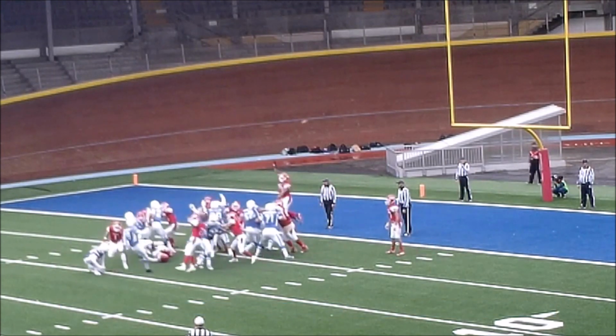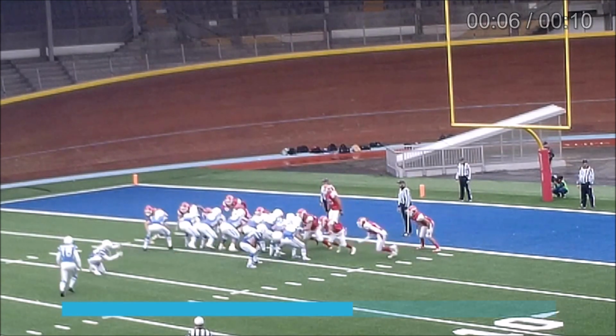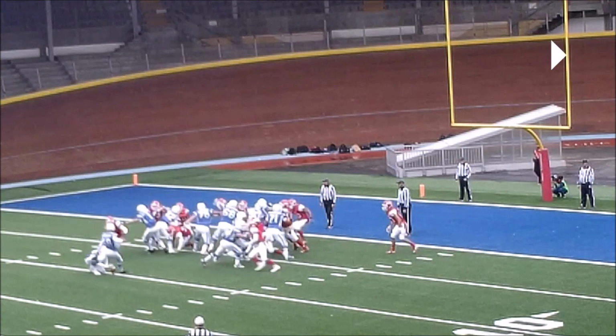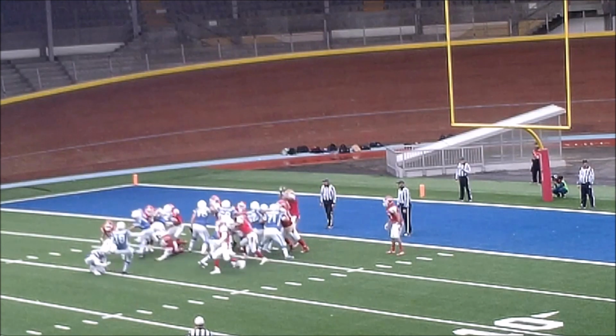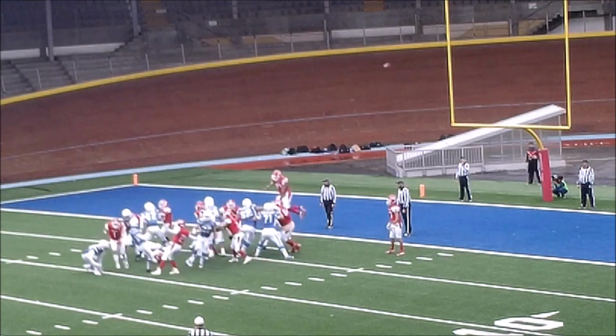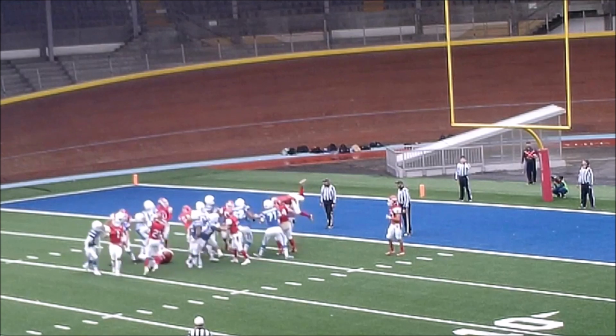However, I think this is still a legal play just because he moves forward and he leaps, but he does not, at least appears to, from this angle, he does not leap into the airspace above an opponent. I think what happens is the offensive player moves forward and creates this contact.